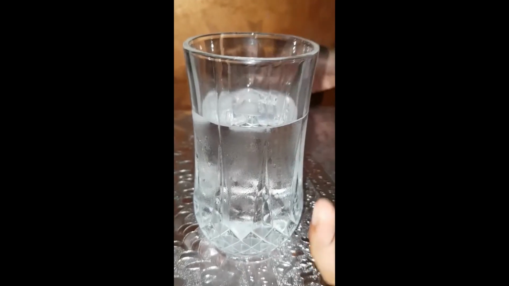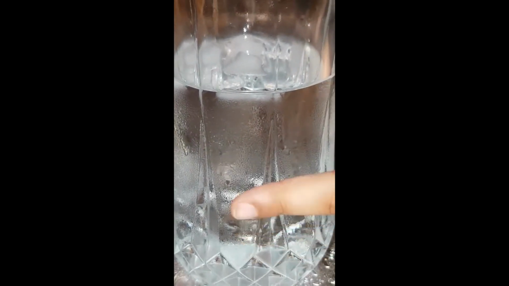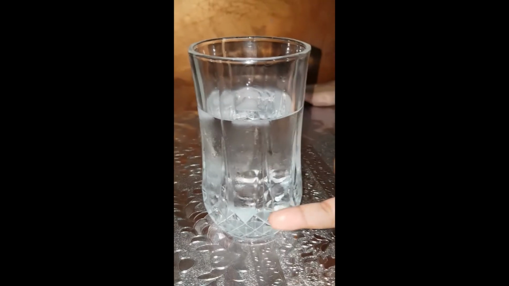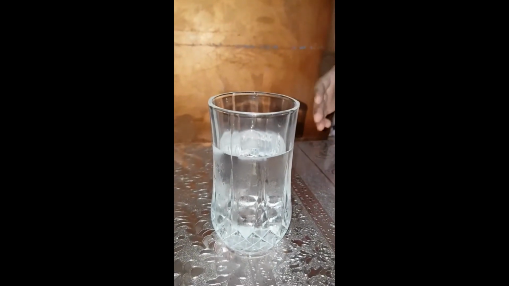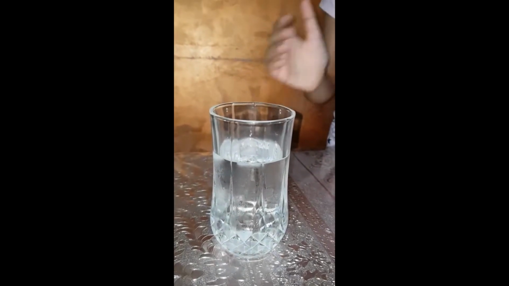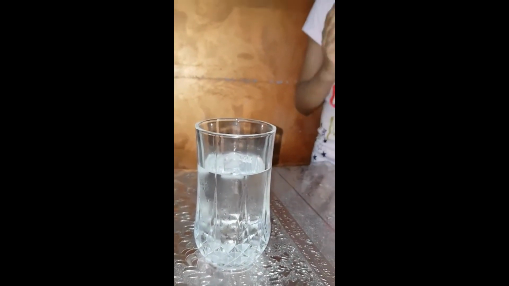What do you observe after some time? After some time, you can observe droplets of water on the cold outer surface of the glass. This is because the water vapor in the air condenses on the cold outer surface of the glass and thereby forms droplets. Thus, we can say that water vapor is present in air.